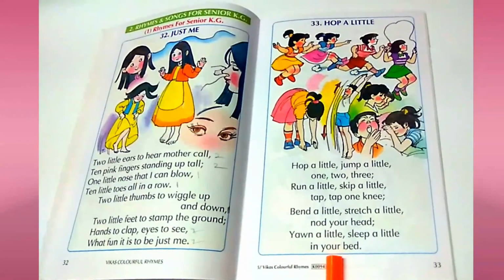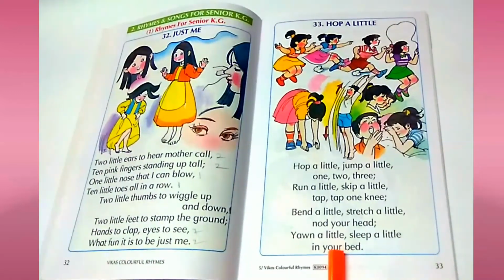This already you have learnt in lower KG, na? Now once again we will sing, children.